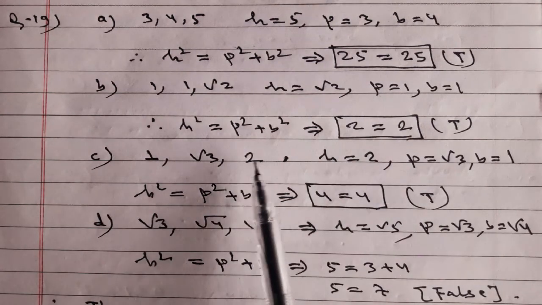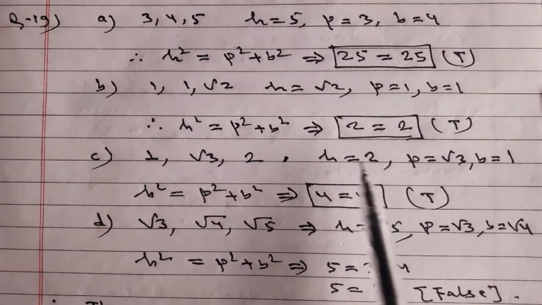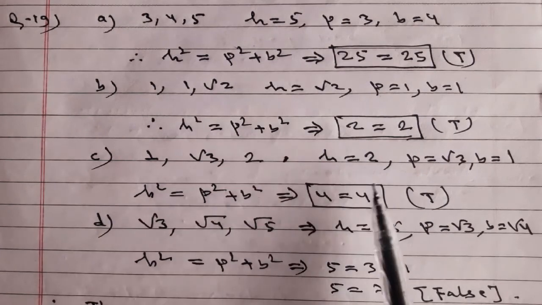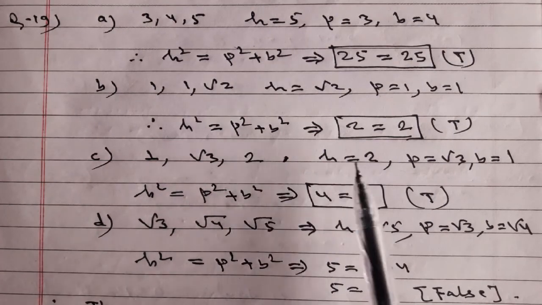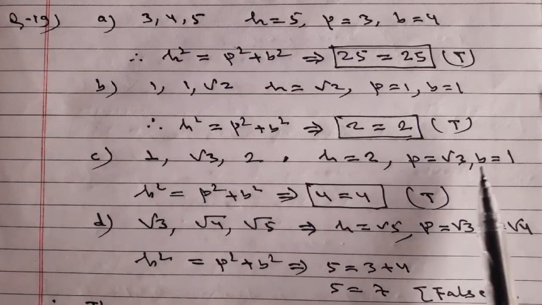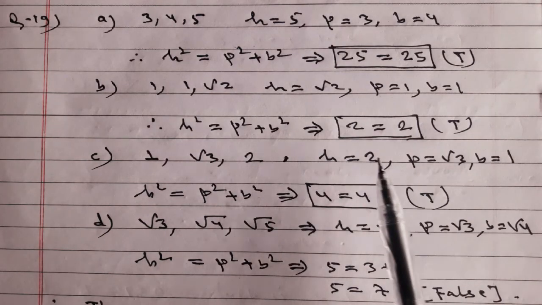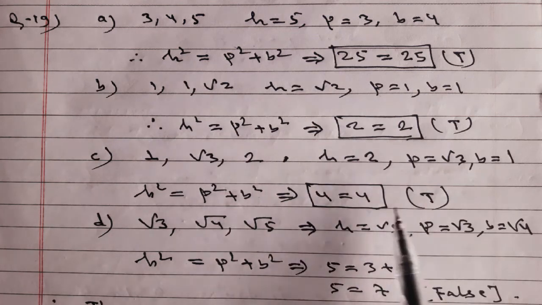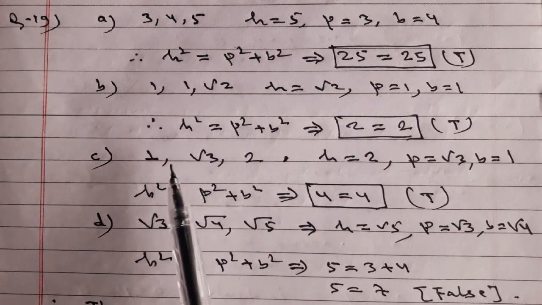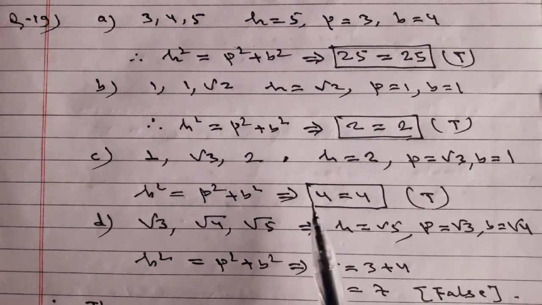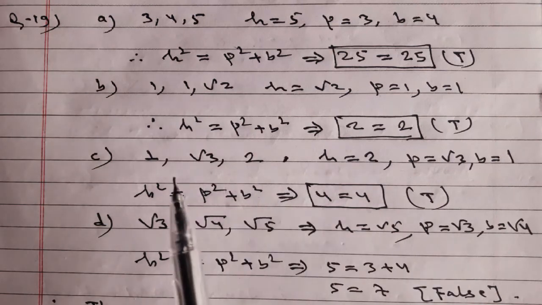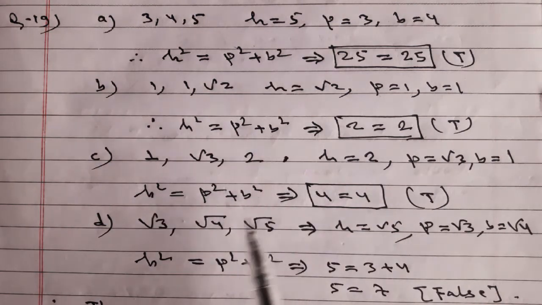Next, 1, root 3, 2. Supposing 2 as the hypotenuse and p and b as perpendicular and base, then using the formula h square is equal to p square plus b square, we get 4 is equal to 4, which is true. That means the three numbers 1, root 3, 2 satisfy the right angle triangle, so they are the sides of a right angle triangle.